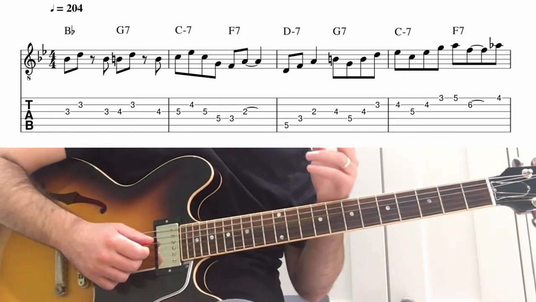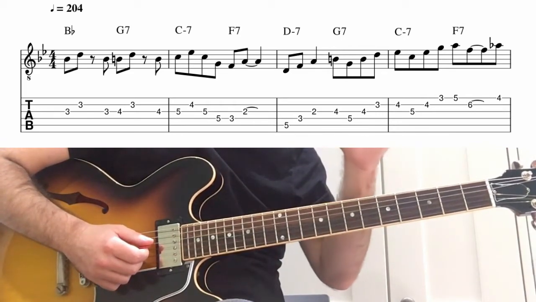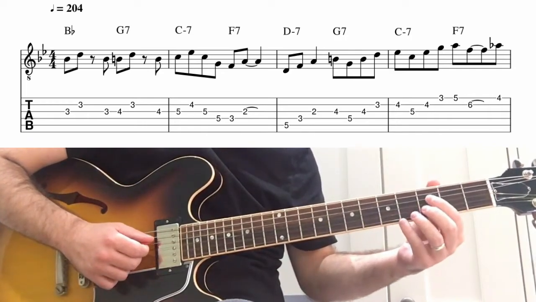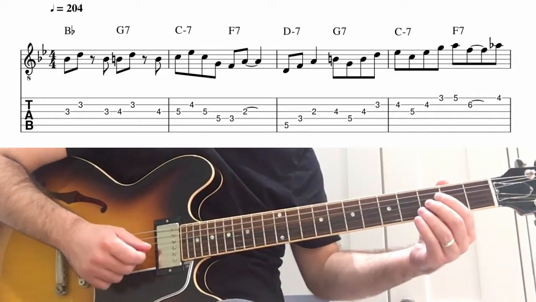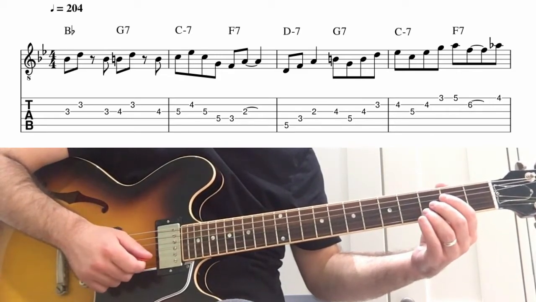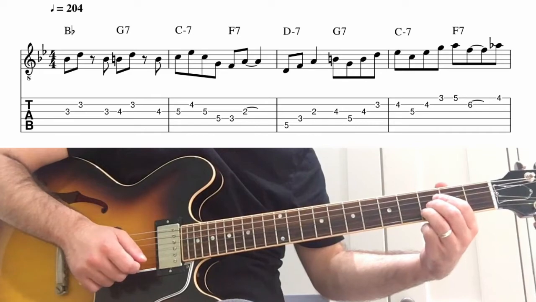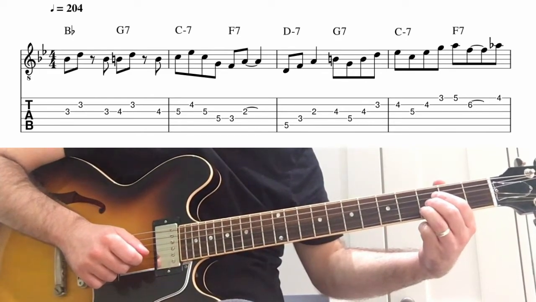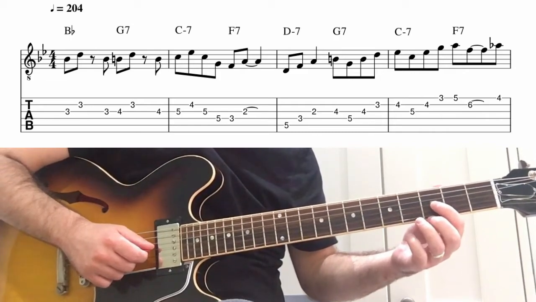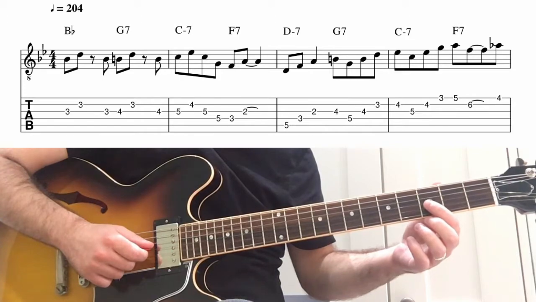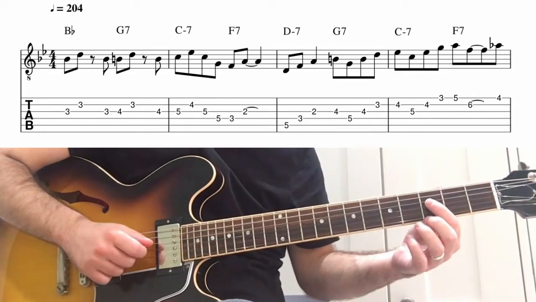So what I like to do is break these triads into groups of 3 strings. So I'm thinking of the D, the G, and the B strings, okay? So that'd be a second inversion B flat major triad. And I'm just playing the root and the third. I'm not playing the whole thing, okay?